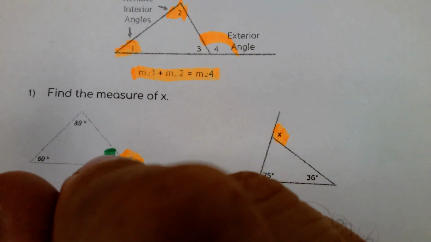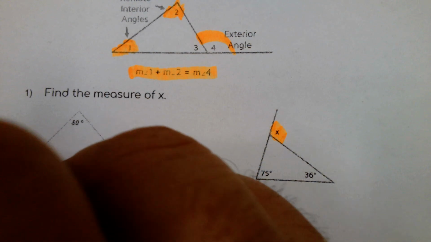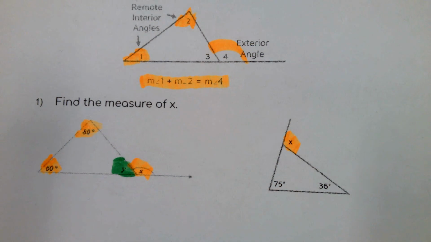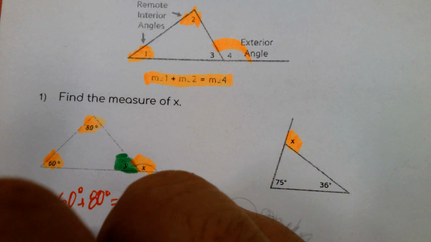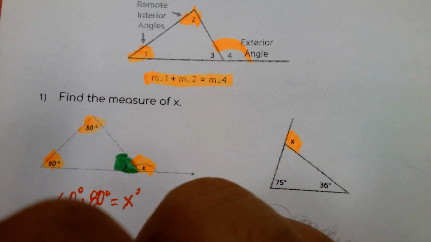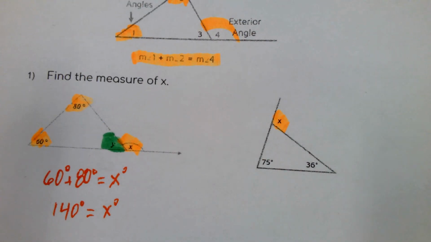So this angle here, angle y in this case, that's adjacent. We don't want the measurement of that. We want the measurements of the two that aren't adjacent. This guy and this guy. So basically 60 plus 80 is x. So that's 140. So this outside angle, the exterior angle, is 140.